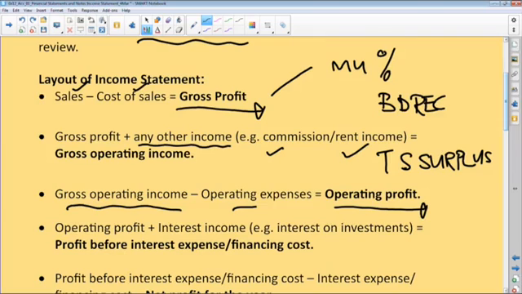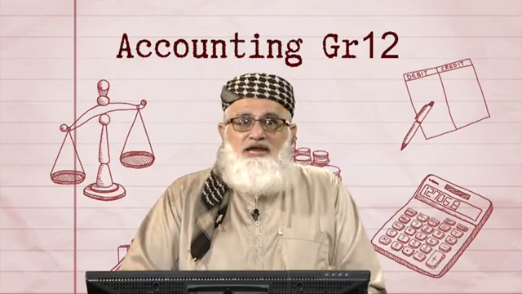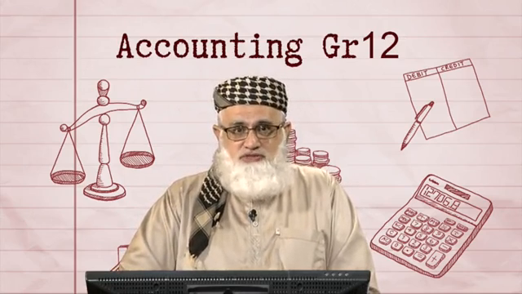Right? From your operating profit, you now add your interest income. Amongst your interest incomes would be interest on investments, interest on fixed deposits, interest on current bank account. Any form of interest income would be accumulated in the term interest income. Remember, you always have to show your calculations in brackets. Very, very important. But more about that when we actually do the income statement. This then gives you your profit before interest expense or financing cost.